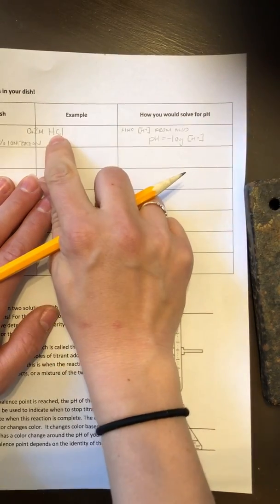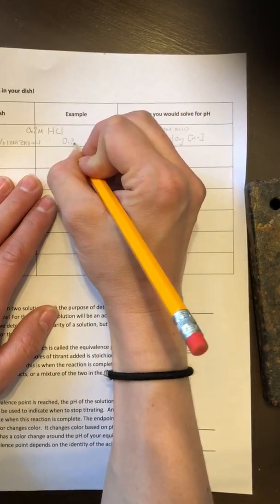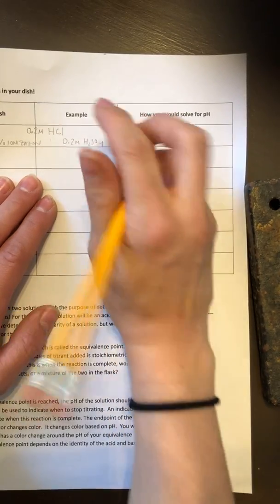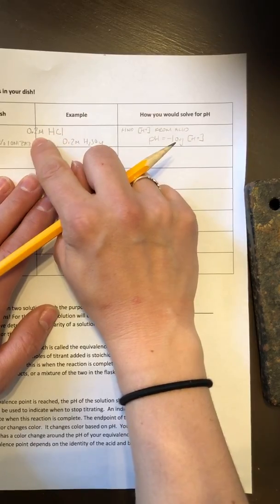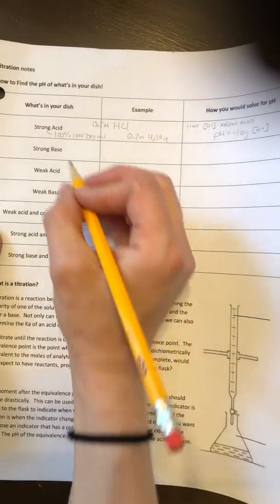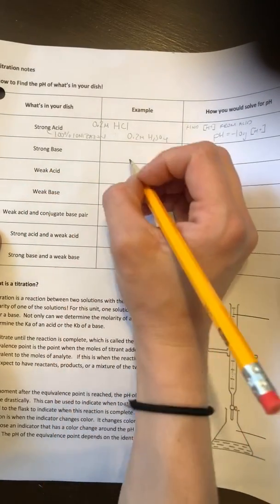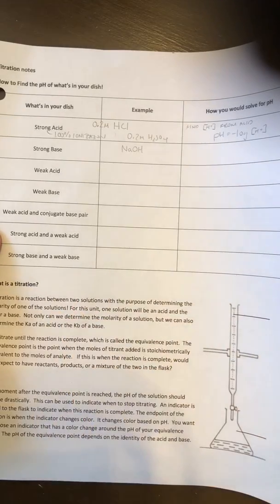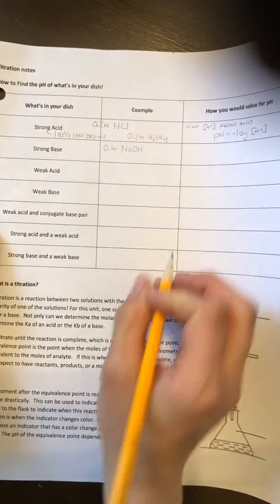Keep in mind that if there was a 2 there, such as in H2SO4, the concentration of hydrogen would be 0.4, not 0.2. In this case, for HCl, the concentration of hydrogen would be 0.2. A strong base works similarly, 100% ionization, except this time it contains hydroxide, an example being sodium hydroxide. So let's say we have a 0.1 molar solution of that.